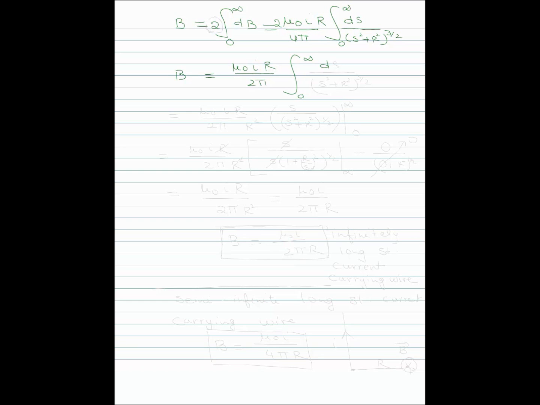Notice that actually I have forgotten something. I should have taken into account the fact that there was something in the denominator, and actually the thing in the denominator here is going to be 1 over r². So I forgot that when you do this integral, you will find that there is also a 1 over r² here, and that 1 over r² will actually cancel one of the r's here.